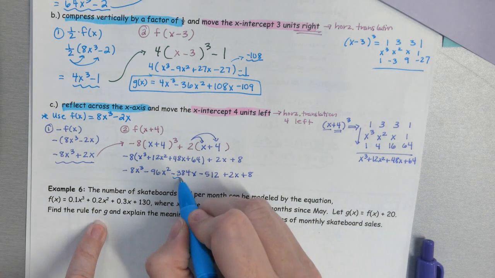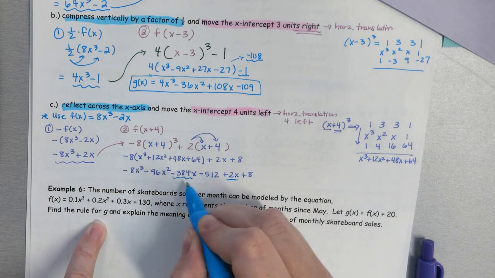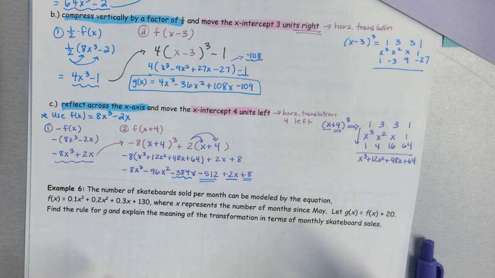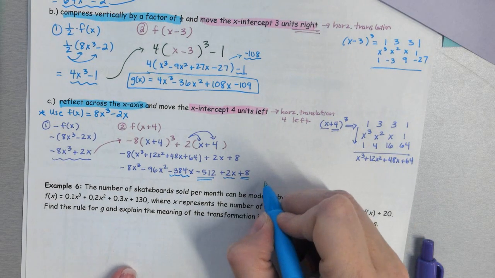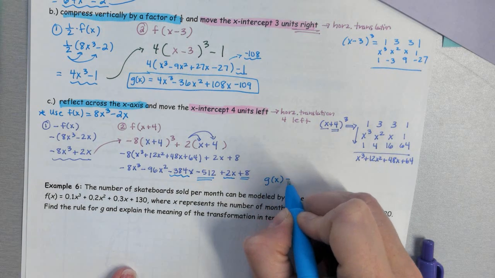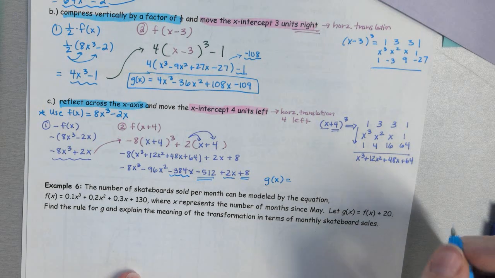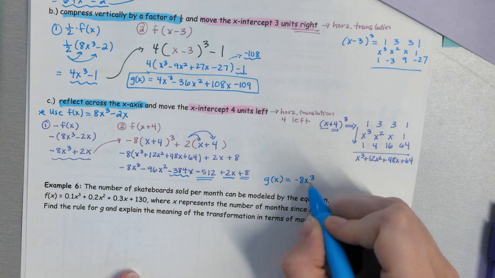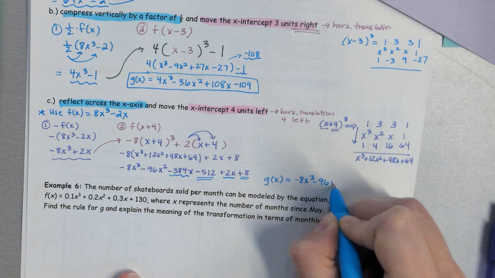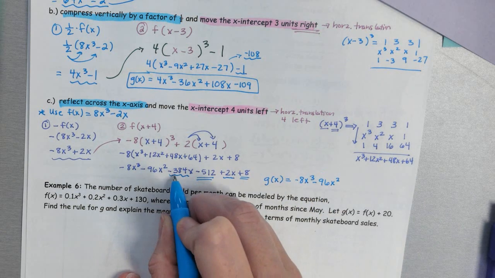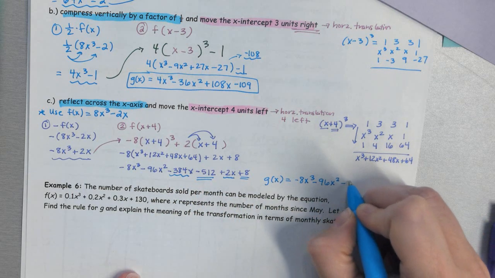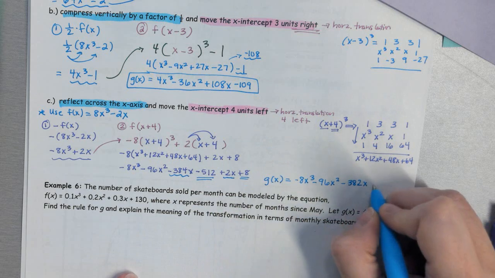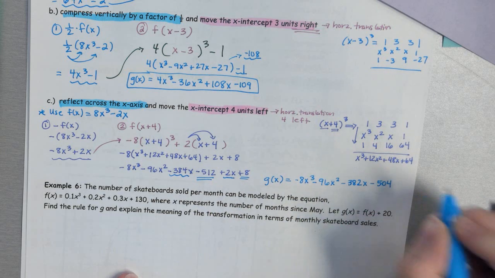So I'm going to combine my like terms. My 2x and my negative 384x, and then my negative 512 and my plus 8. And that is going to give me my final function, my final rule. Negative 384 plus 2 is negative 382, and negative 512 plus 8 is negative 504.